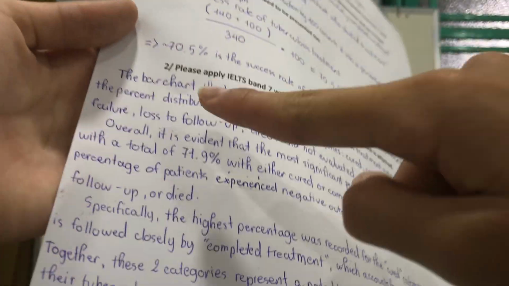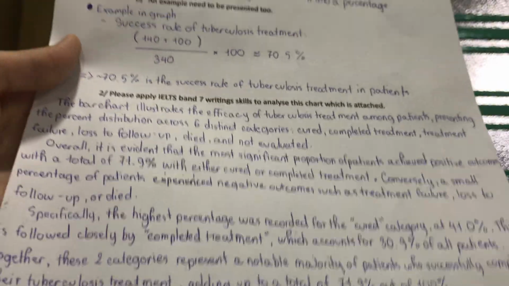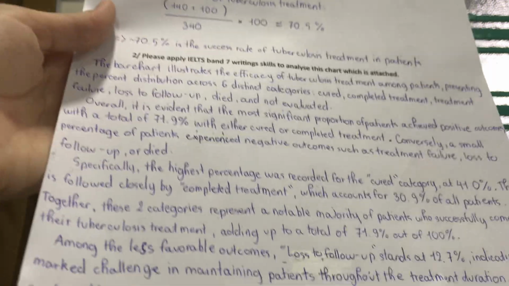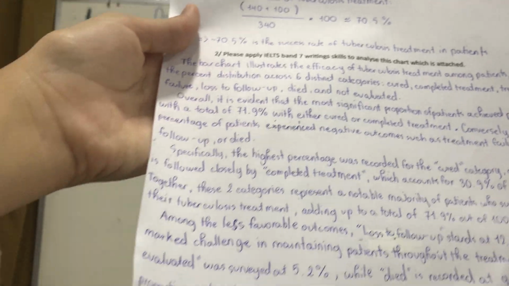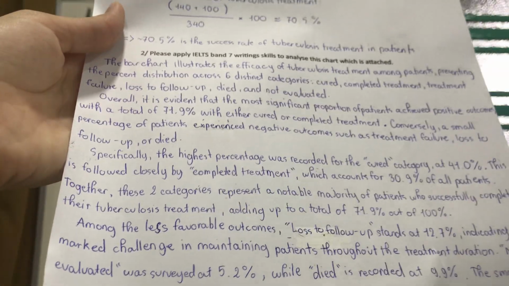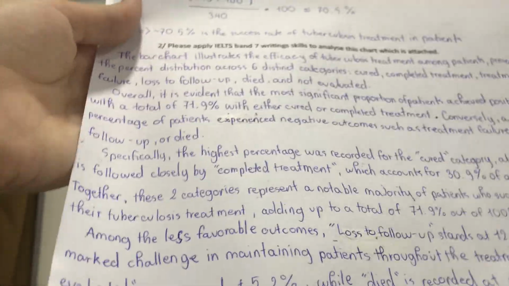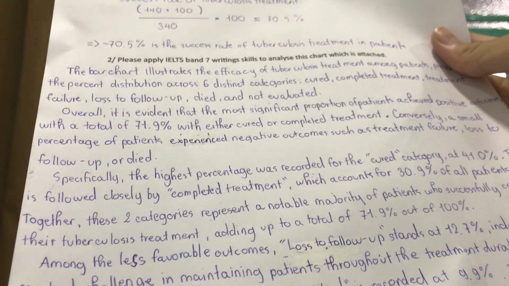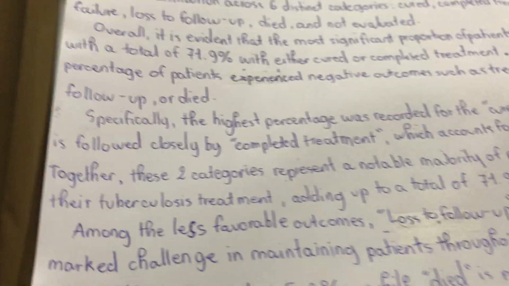So based on the graph, I did my second problem. So that is the introduction and then the summary. It's a summary, not a conclusion, because the conclusion is for task 2, which is usually giving your opinions, your view on that. But for task 1, we're only giving what we see, the data that we interpreted, not our opinion. That is for task 2, but this is for task 1, which is interpreting the chart.